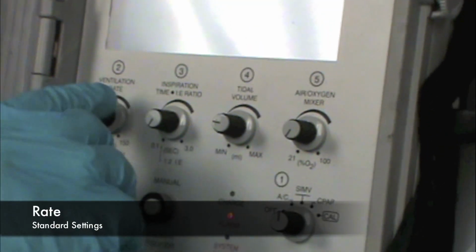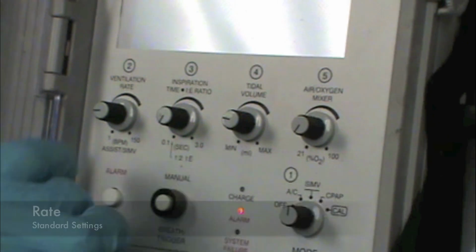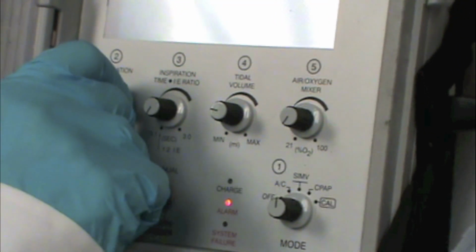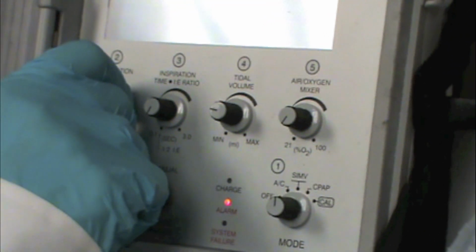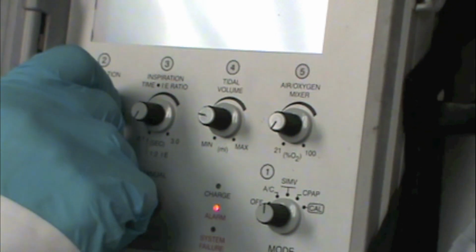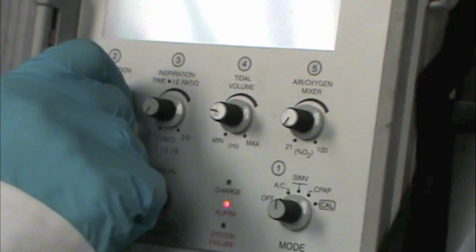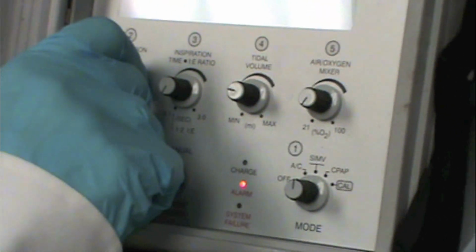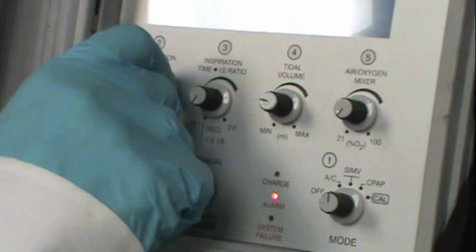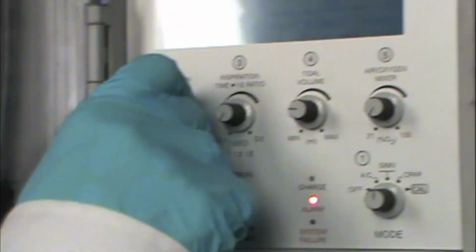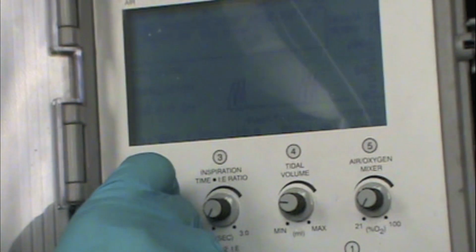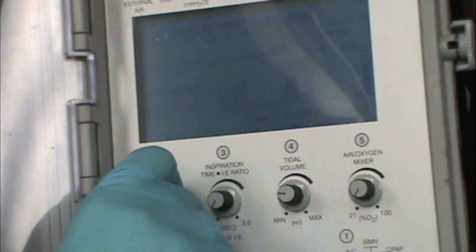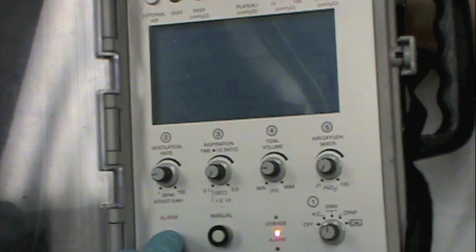So the next thing we're going to do is set a ventilation rate. Generally, most adults, we're going to ventilate between 12 and 20 breaths a minute. Children, we're going to ventilate a little faster, and very small children are going to go even faster than that. The same ranges you would breathe for someone by the ACLS or PALS criteria, you're going to ventilate them the same with the machine here.